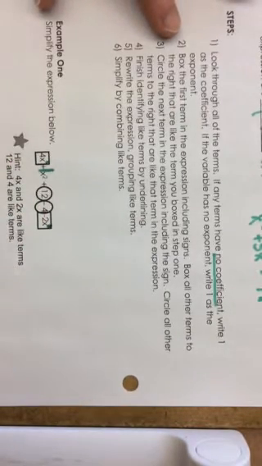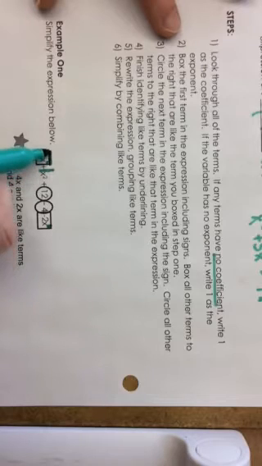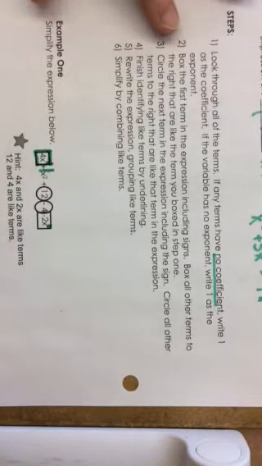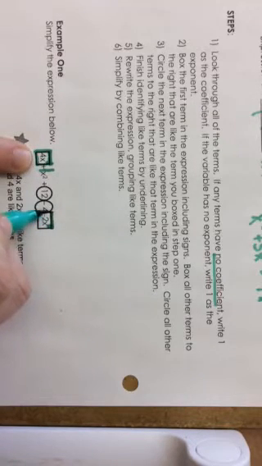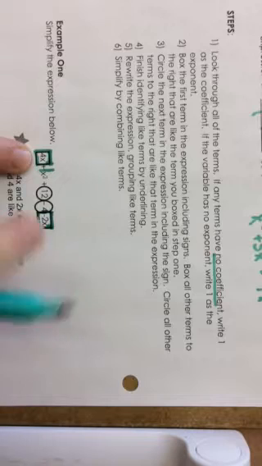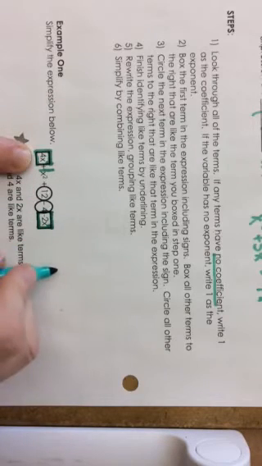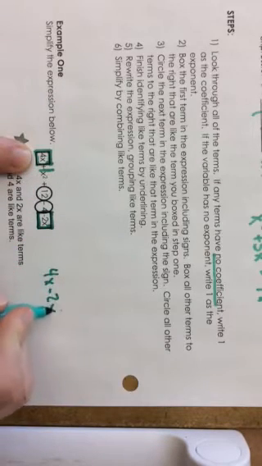Box the first term in the expression, so that's what I did here. Box the first term and the sign. Box all other terms to the right that are like the term. So do you see any other that have the same variable raised to the same power? Over here. And you want to box in that subtraction symbol so that you know you're doing 4x minus 2x to get 2x. Okay?